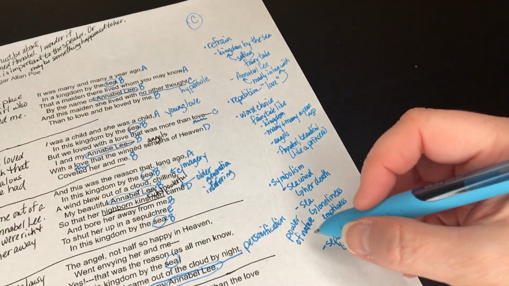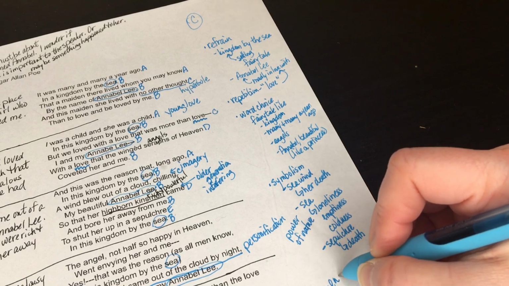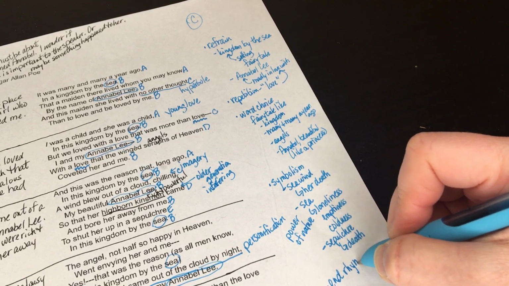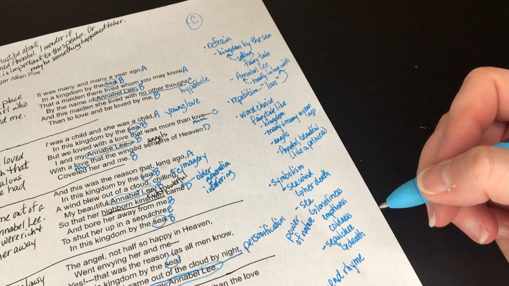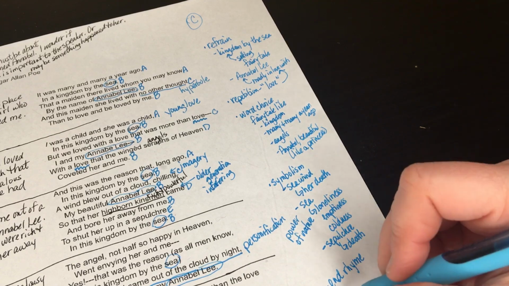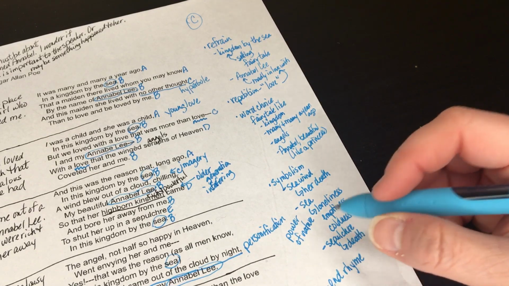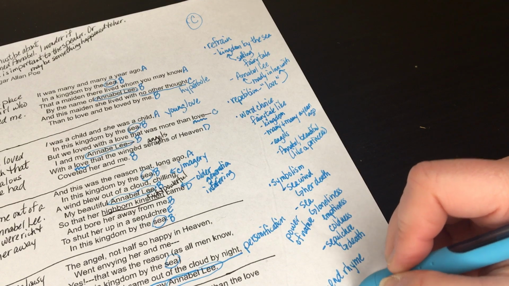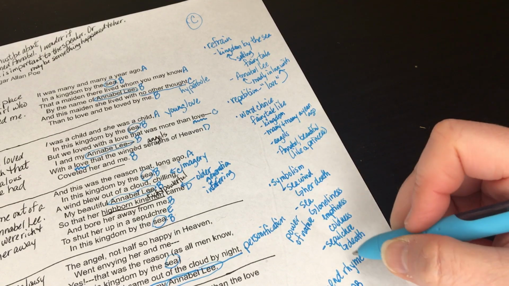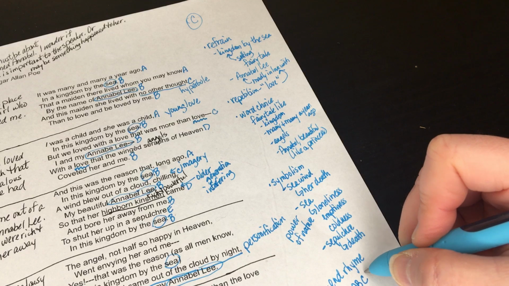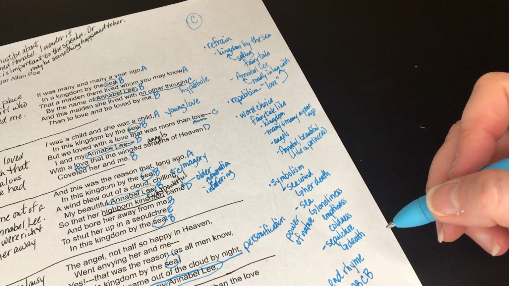And we also have our end rhyme. Not all poems rhyme, but when they do, it's something that we do need to pay attention to. We have A, B, C, B in our first stanza.